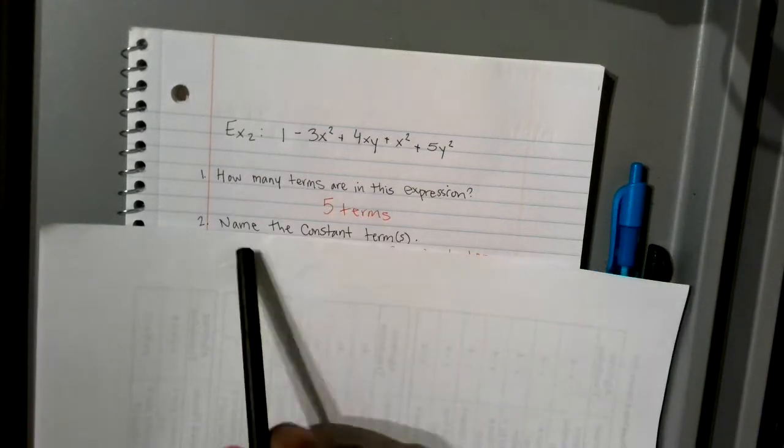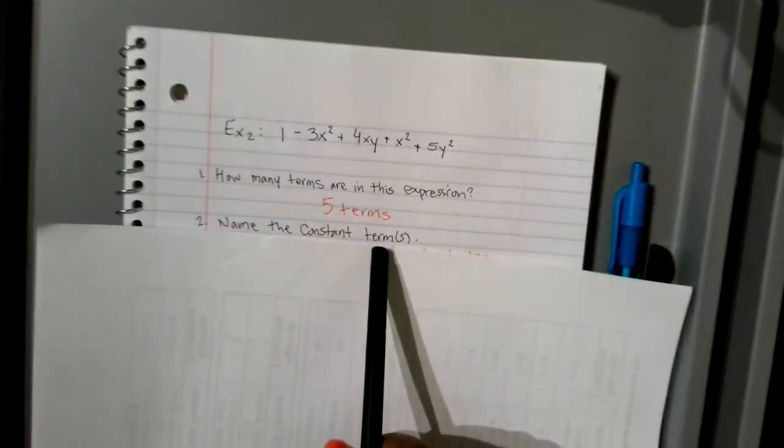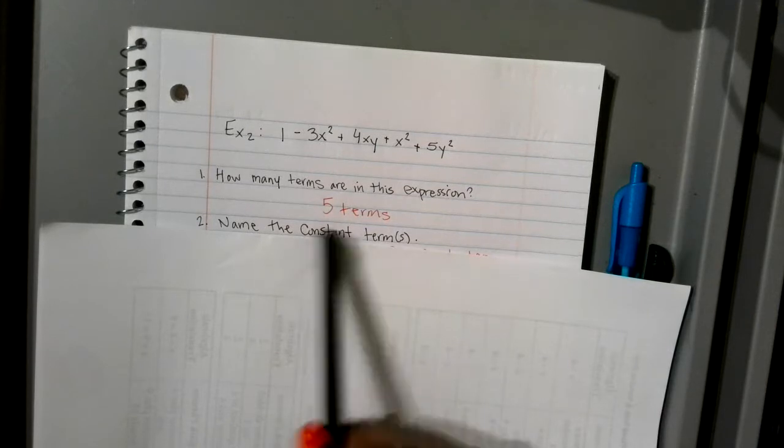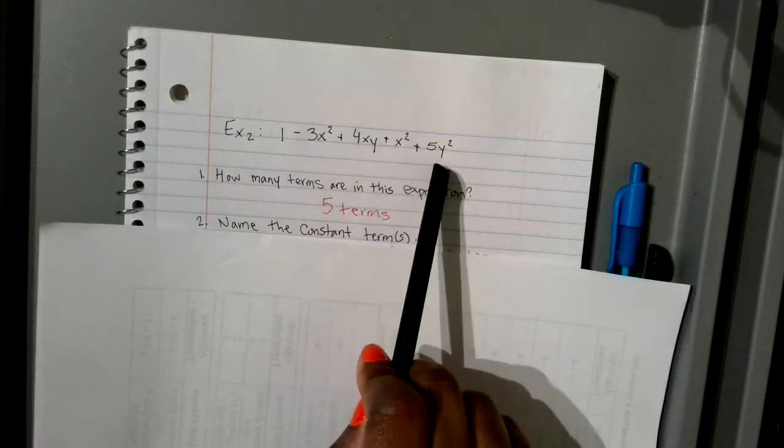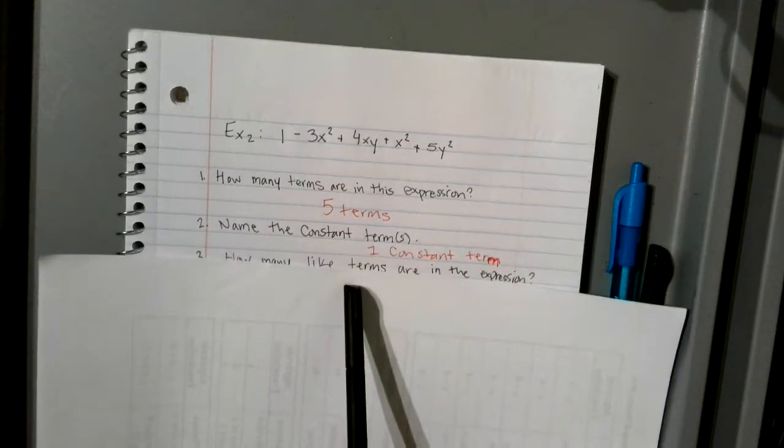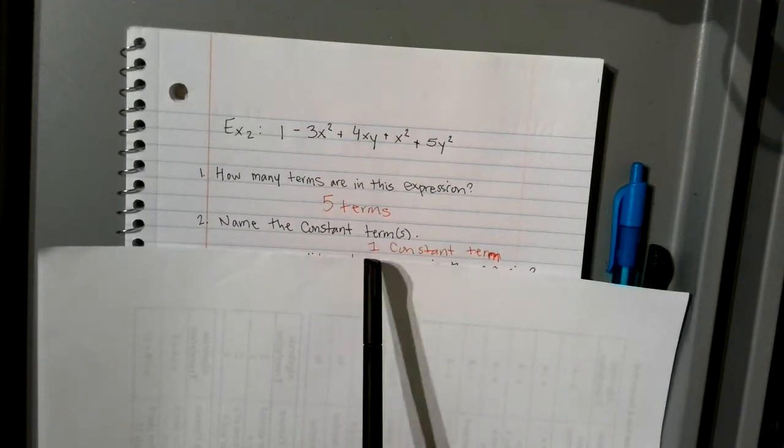Question 2. Name the constant terms. So remember, a constant is something that does not have a variable. Which one of these terms does not have a variable? 1. 1 is the constant term.